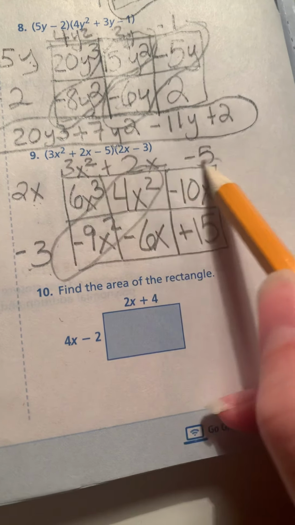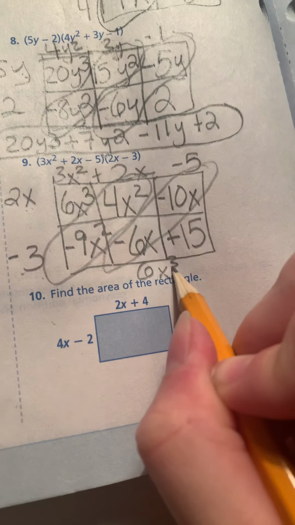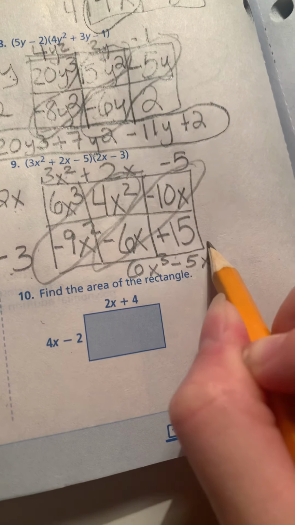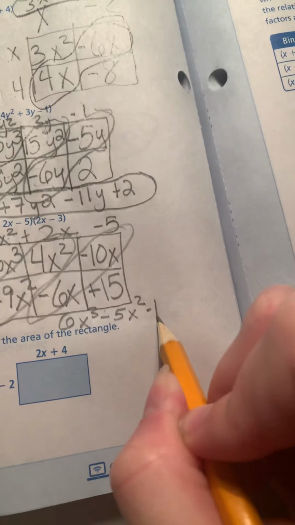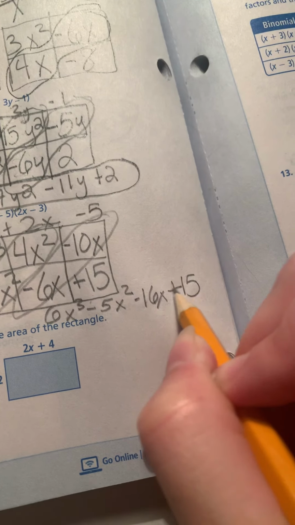Combine our like terms here. We get 6x to the third minus 5x squared minus 16x plus 15.